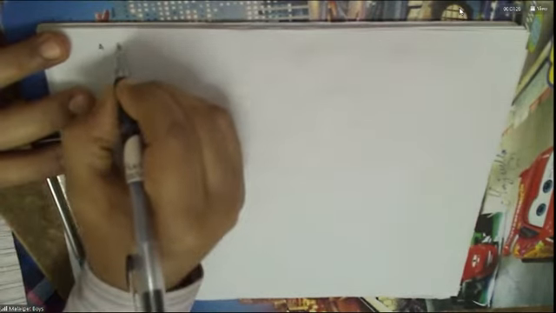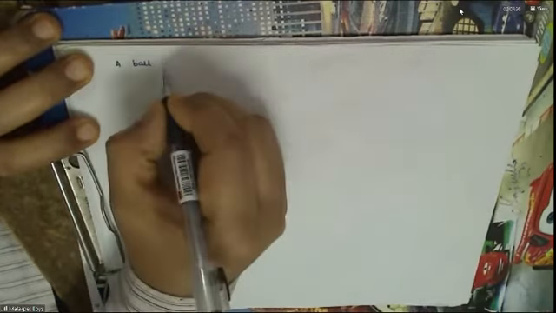Note on this question. The ball. Is it clear? Yes, clear.